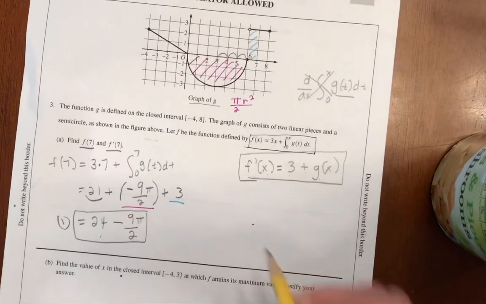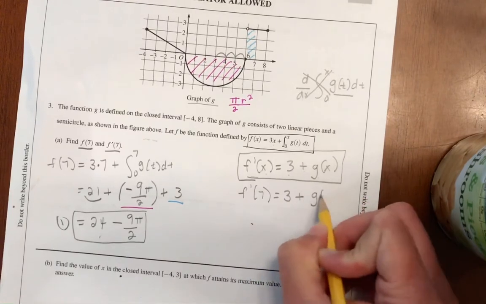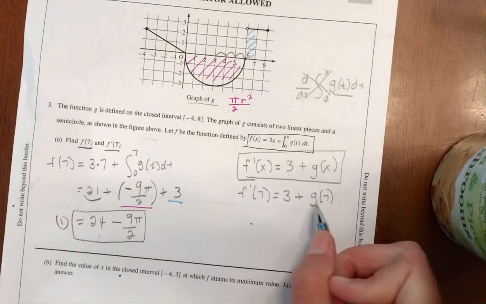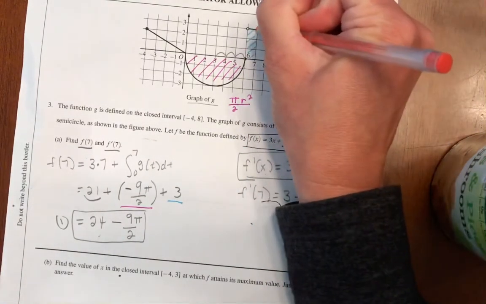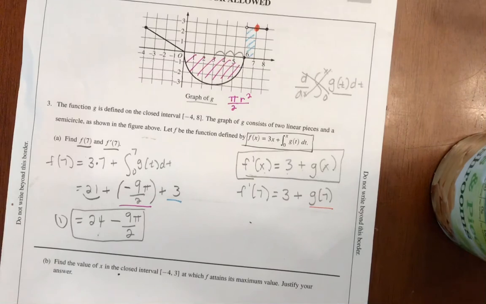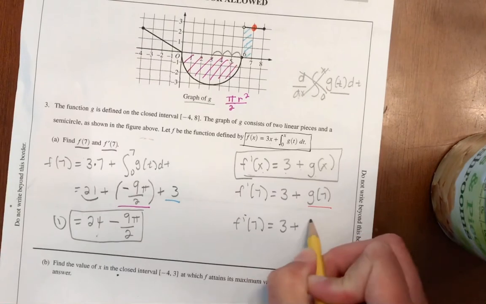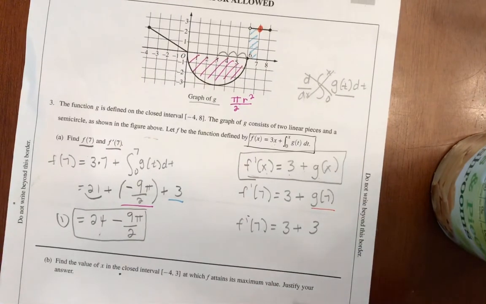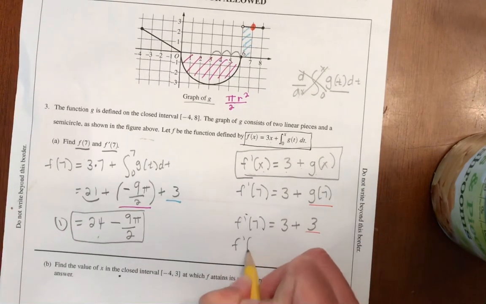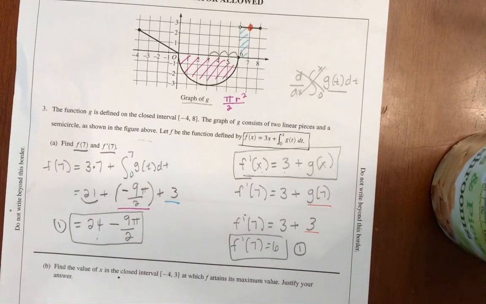And then f prime of 7, now I've got my f prime function, so it's just going to be 3 plus g of 7. So I'm going to need to use the graph. The value of the g graph at x equals 7 is right there. So g of 7 has a value of 3. So f prime of 7 is 3 plus 3 after we use the graph to find that value. So f prime of 7 is 6. There's the other point. So there we have part A. Check that out.